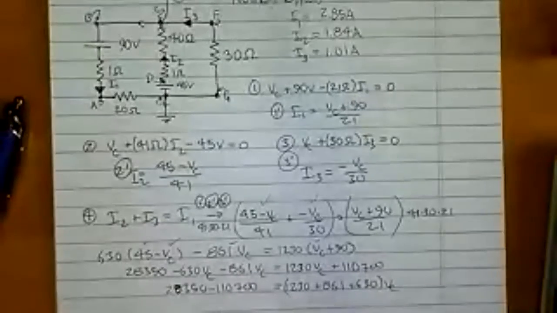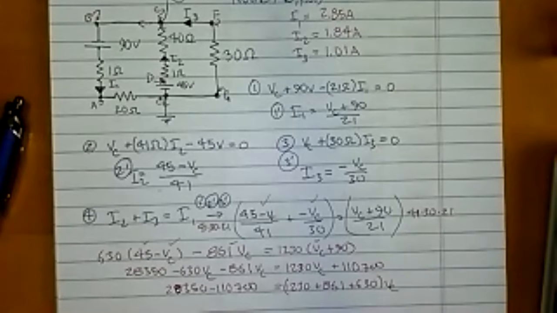The focus might be getting a little bit off. Let me work on that. Okay, yeah, that still looks pretty good.